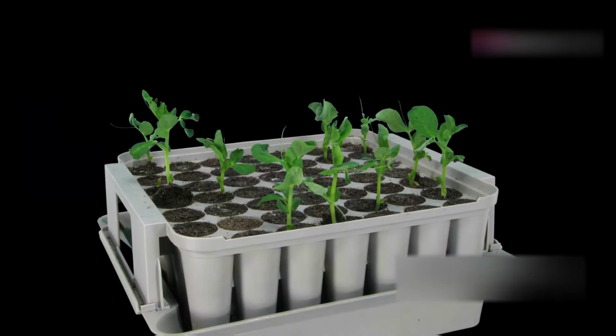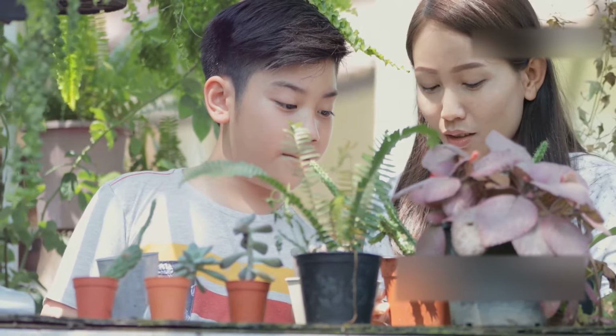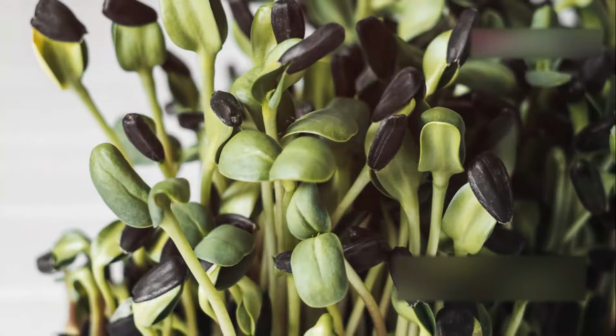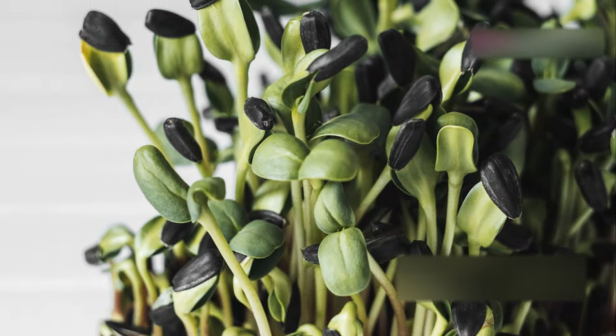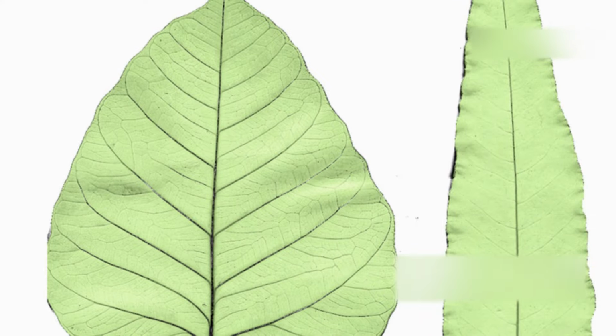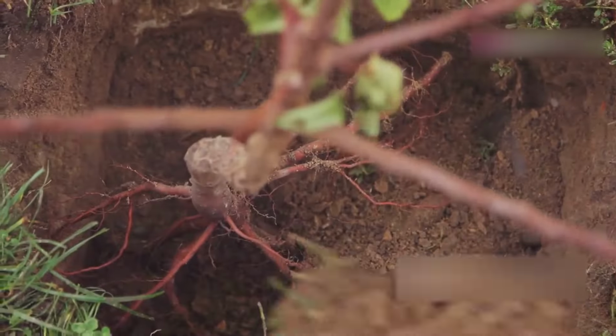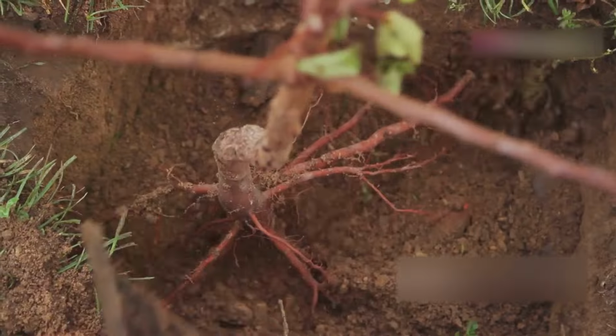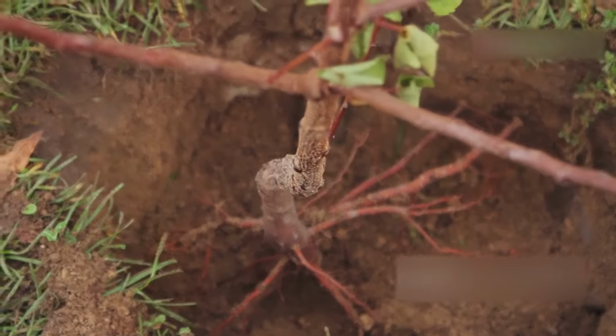There are several key differences between monocotyledonous and dicotyledonous plants. First, monocots have one cotyledon, while dicots have two. Second, the leaf veins in monocots are usually parallel, whereas in dicots they form a net-like pattern. Third, the vascular bundles in monocots are scattered, while in dicots they are arranged in a ring. Fourth, monocot roots are typically fibrous, whereas dicots often have a main taproot.